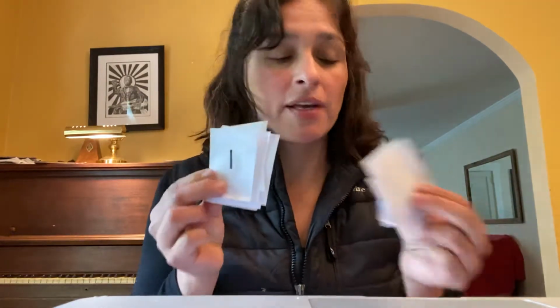Escriban 1 a 6 dos veces. See, so I have 1 through 6 in this pile, and I have 1 through 6 in this pile. And you can put it in a bag. Pueden poner en la bolsa, okay?